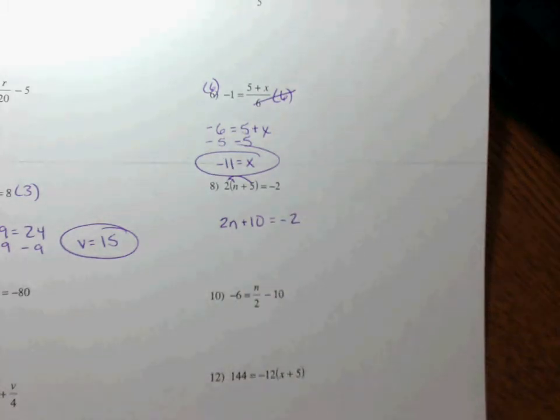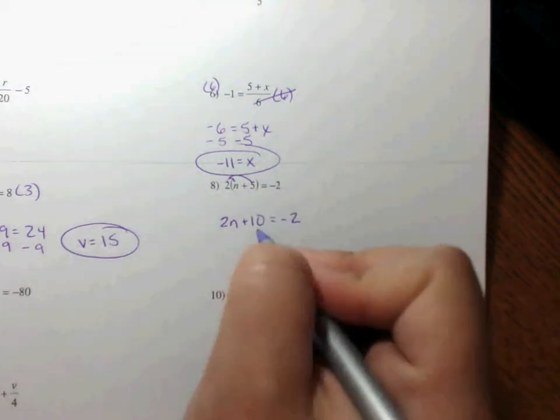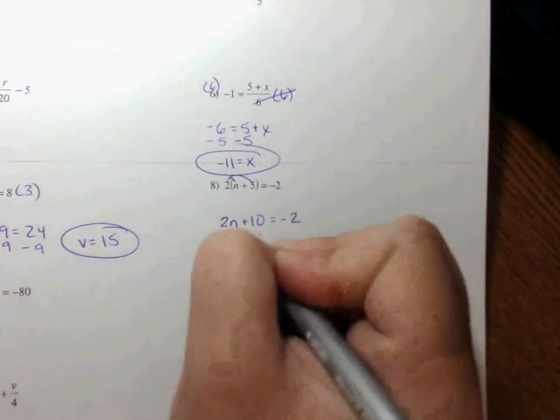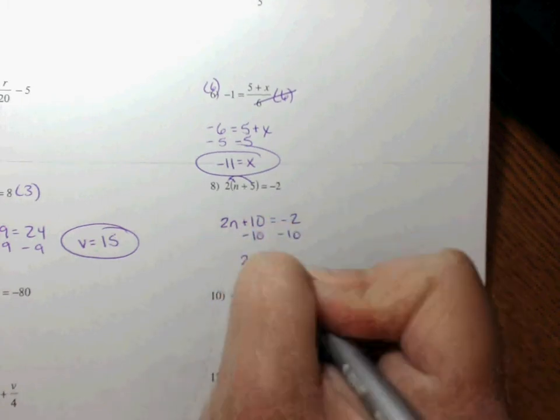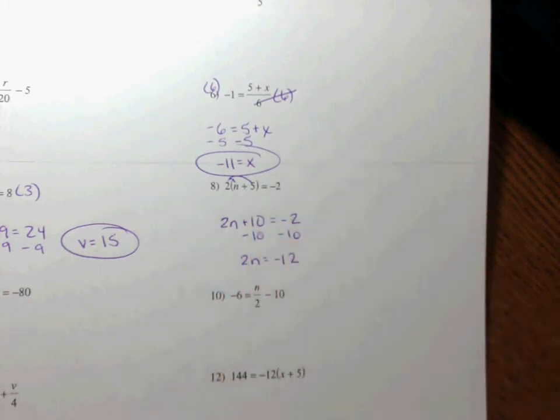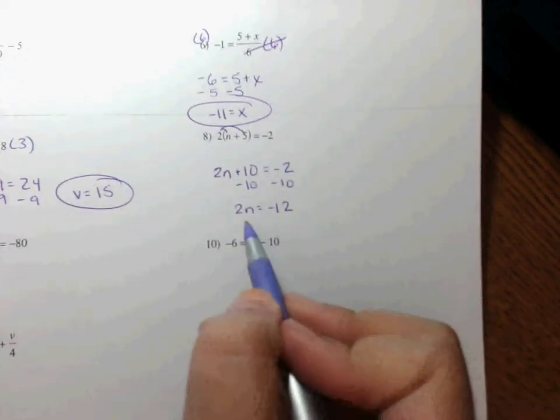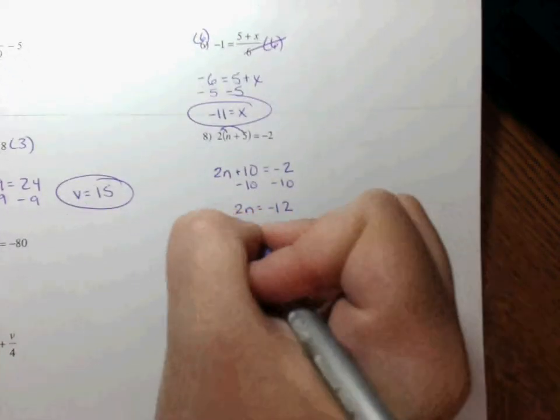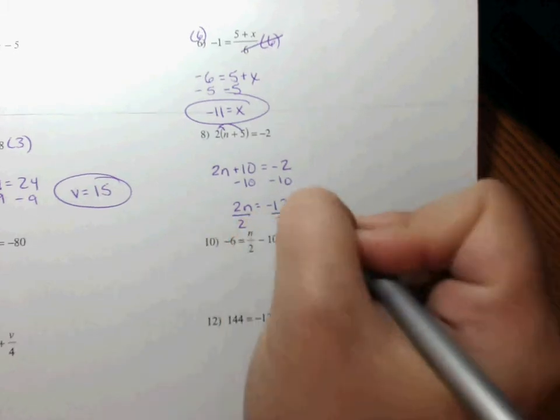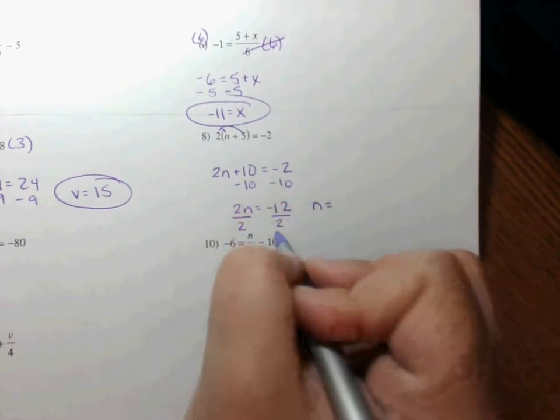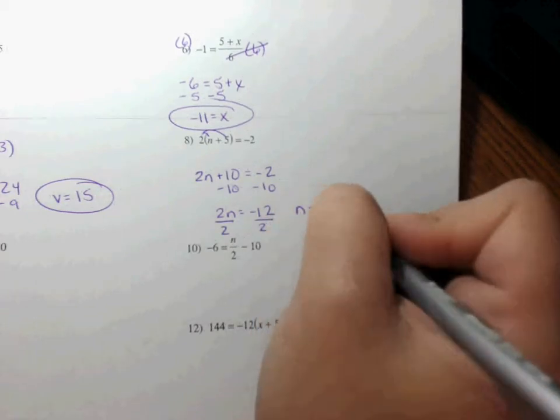And now we have a problem like we did on our first and second one. We're going to move the number that is not attached to the variable, which is the 10 right here. We're going to subtract our 10 over. We get 2n equals negative 12. Now, this 2 is beside. If it's beside, we divide like we did on the last lesson. You get n equals negative 12 divided by 2 gives us negative 6.